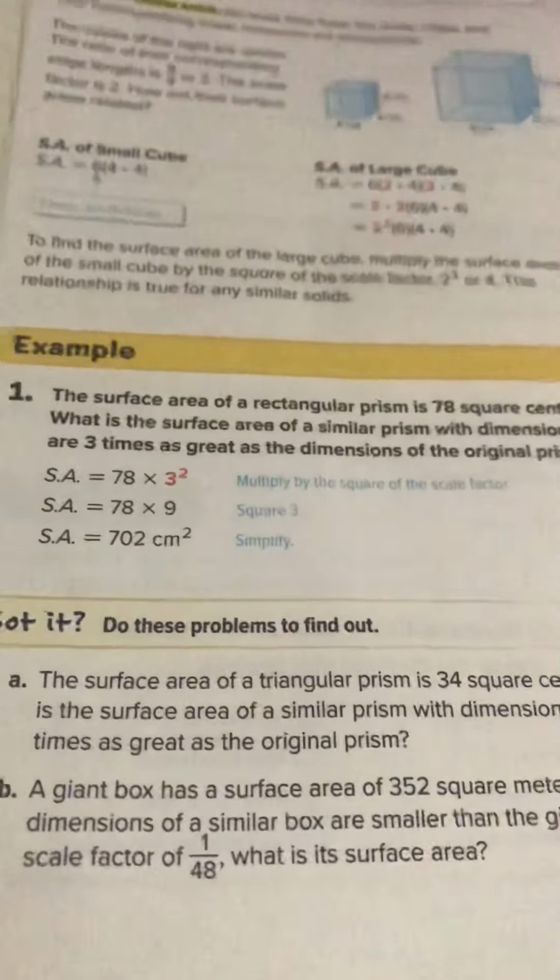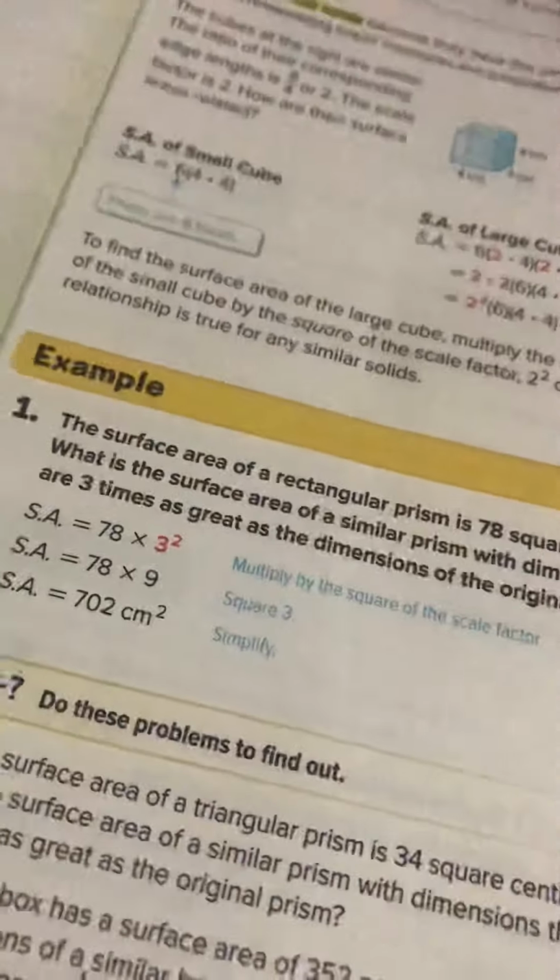So I will do example A, B, C, and D with you. And then you will do guided practice. Okay? Now, you must know how to read. If you read incorrectly, you will do it wrongly. So I'm reading the surface area. So this is important. With my pencil, as I read, I underline.